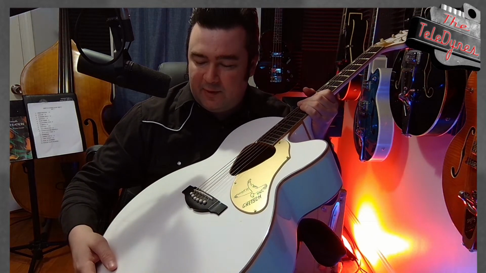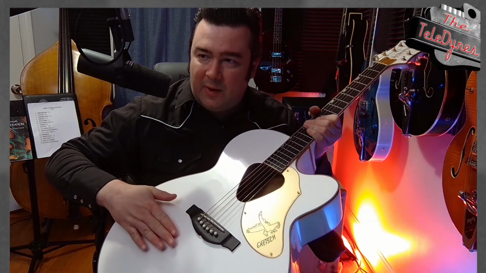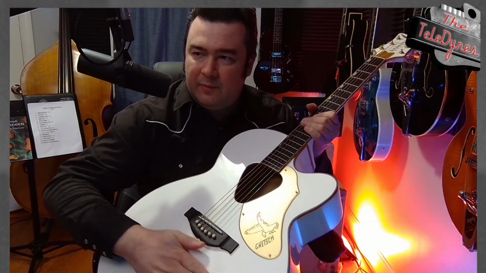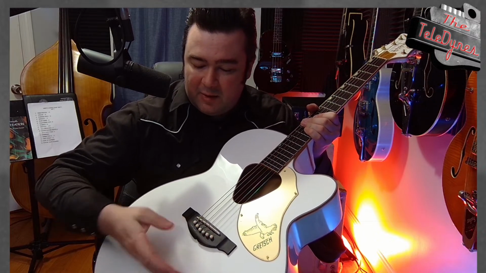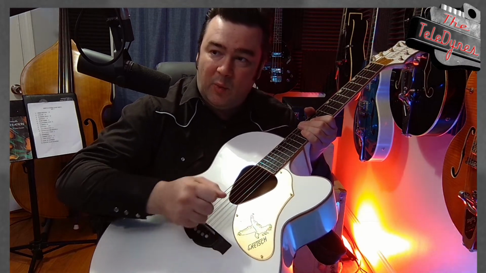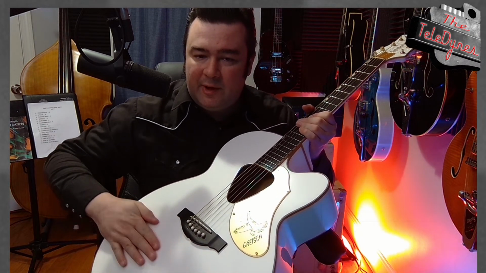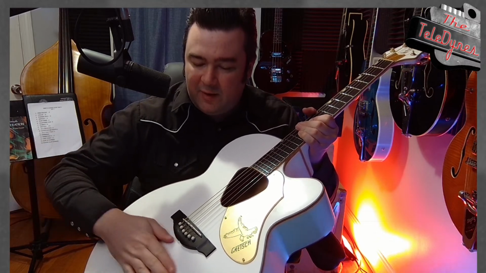Another way to tell is take your hand right here and see if there's any kind of a bump coming up here, because that means the strings are pulling the saddle and pulling the wood up. If it's not properly humidified, you'll get a little kind of wave in the wood.